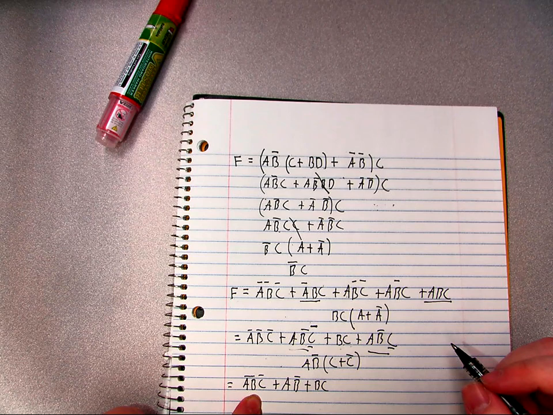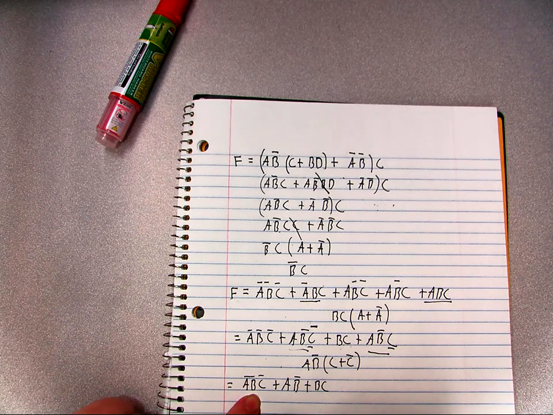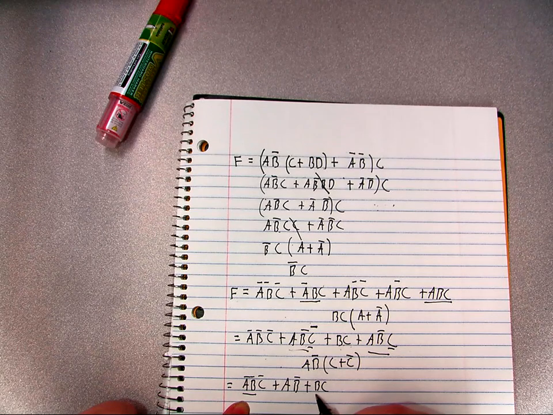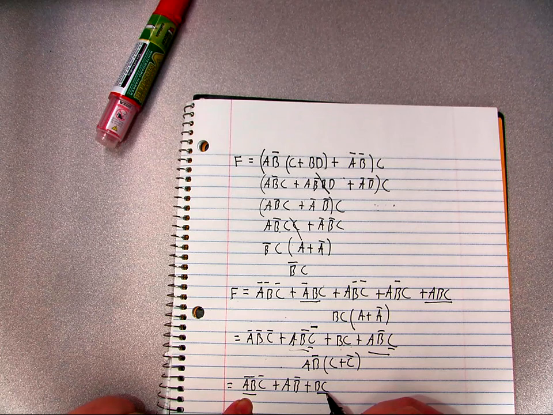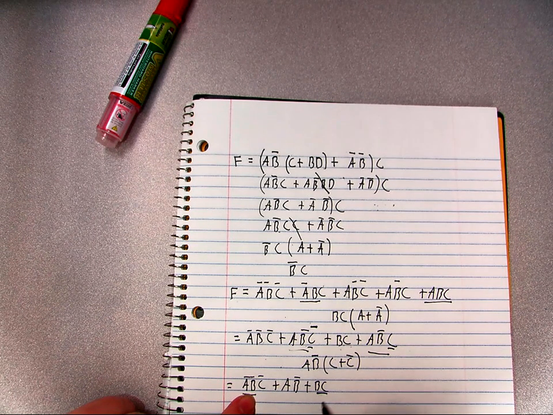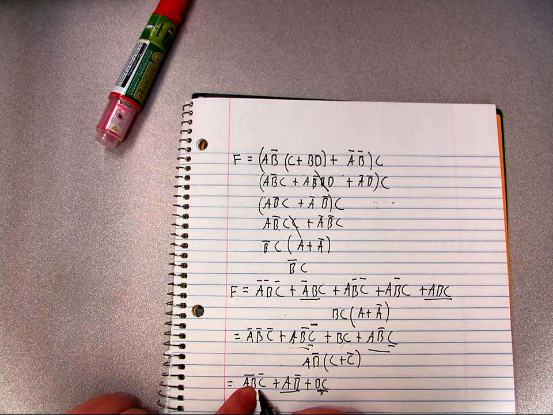Where we can, let's see, what's a good one? This guy and that guy is an interesting one. Because they both have a, actually let's not use that one. Let's use this one. Because he has a B bar. So at least A, B bar, we have the C going on. Let's just pull out the B bar.